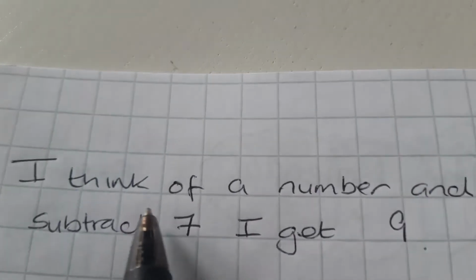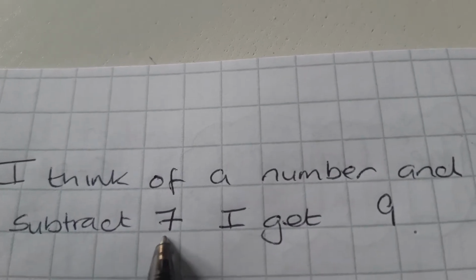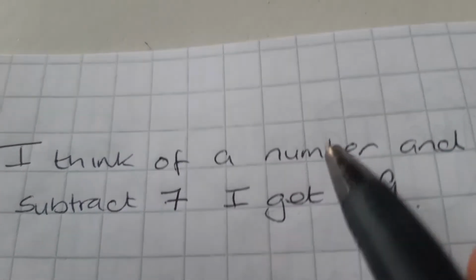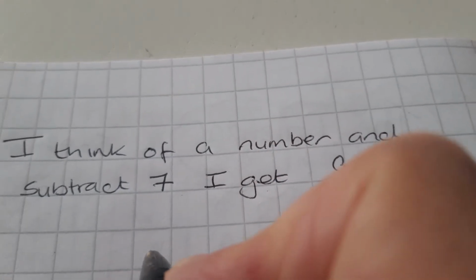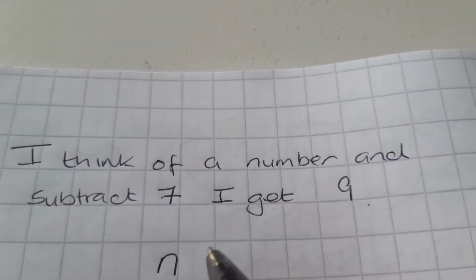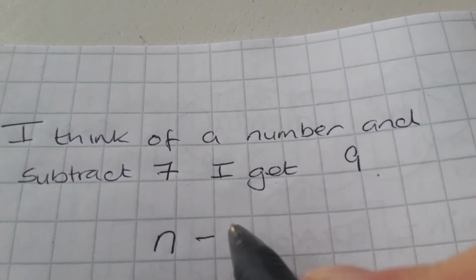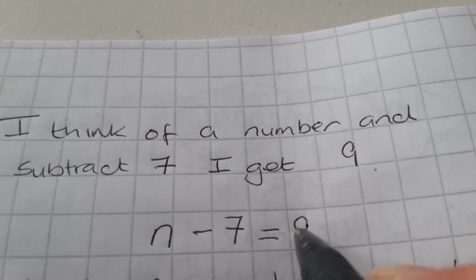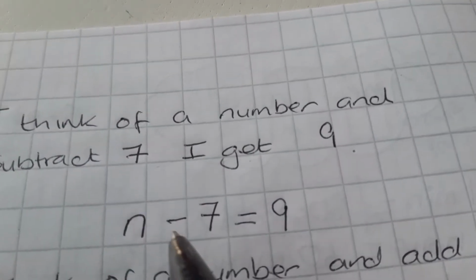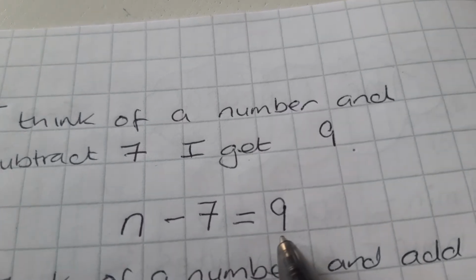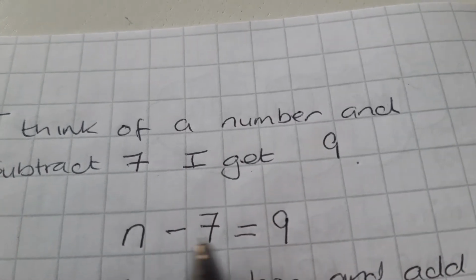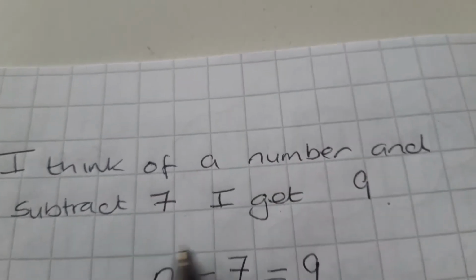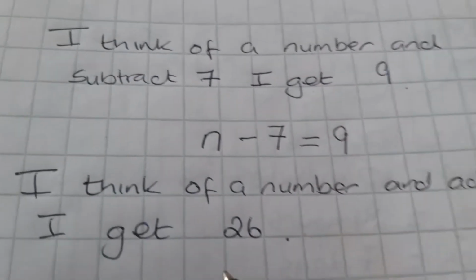So I think of a number and I subtract 7, I get 9. So think of a number, n, I subtract 7 and I get 9. That is the equation for that sentence. It's much shorter. It says exactly the same thing as the sentence.